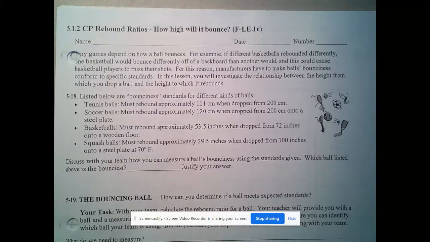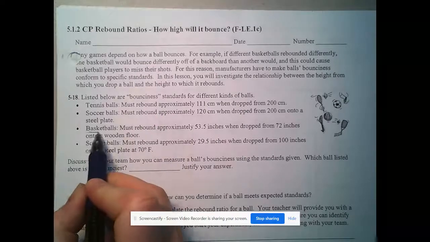So we've got bounciness statistics. This is a real thing. Tennis balls must rebound approximately 111 centimeters when dropped from 200 centimeters. Soccer balls must rebound approximately 120 centimeters when dropped from 200 centimeters onto a steel plate. Basketballs must rebound approximately 53.5 inches when dropped from 72 inches on a wooden floor. And squash balls must rebound approximately 29.5 inches when dropped from 100 inches onto a steel plate at 70 degrees Fahrenheit.